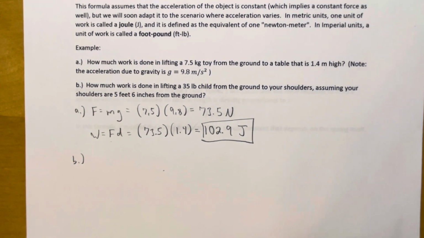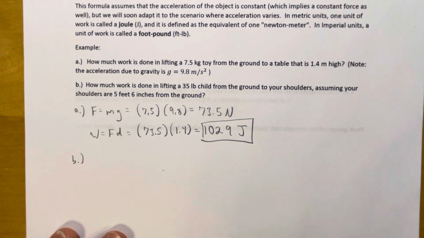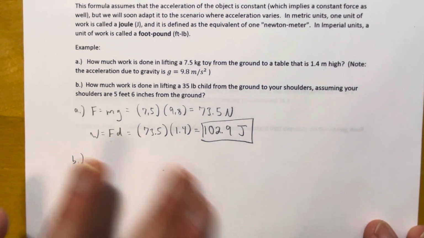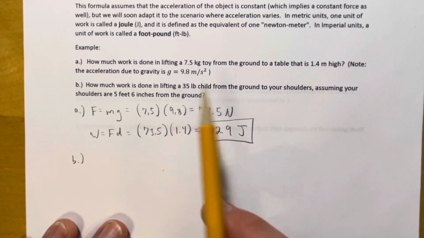Okay, so this is where we need to pay attention to the system of units that we're using and exactly what those units are. So we're talking about pounds and feet and inches. These are all imperial units of measure. So in the imperial system, remember, pounds, that's a force.